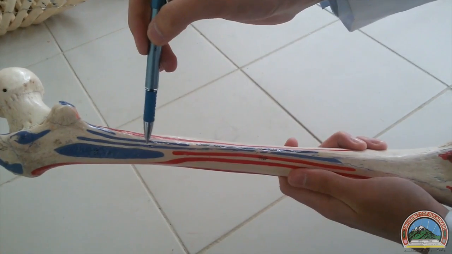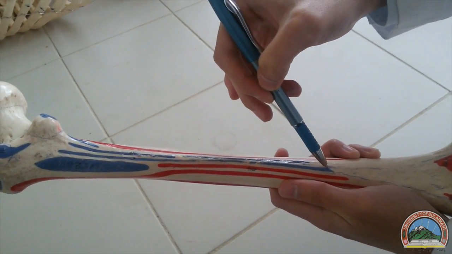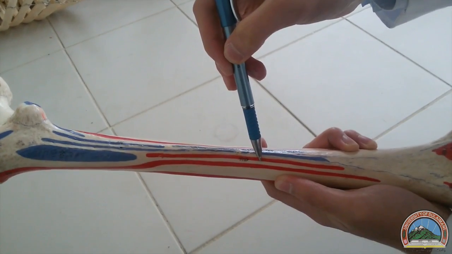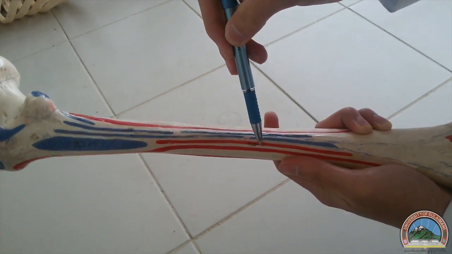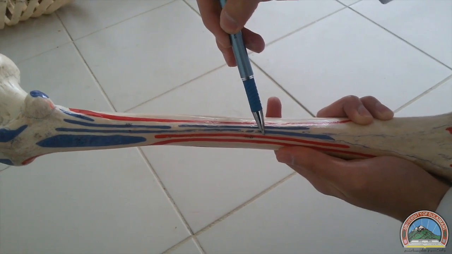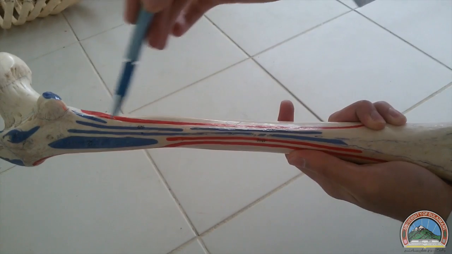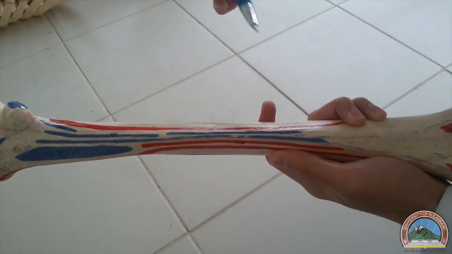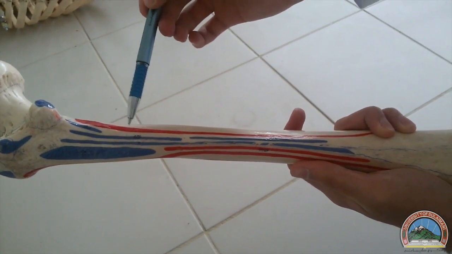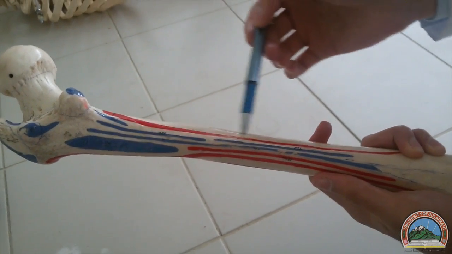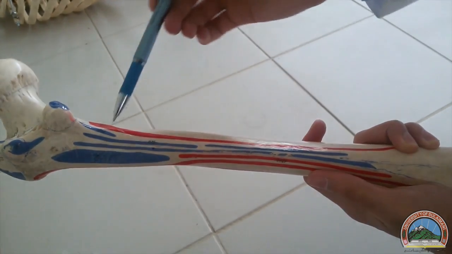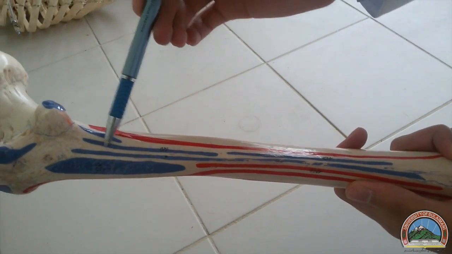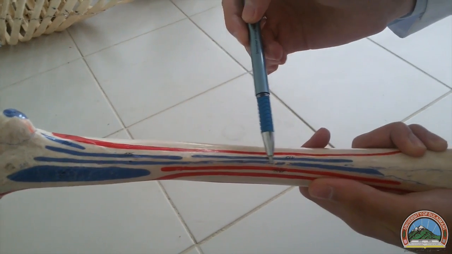This is adductor magnus. This large insertion, right next to the origin of the short head of the biceps femoris, is the insertion of the adductor magnus. And next to that, we've got two insertions, respectively. This one is adductor brevis, and below is the adductor longus.